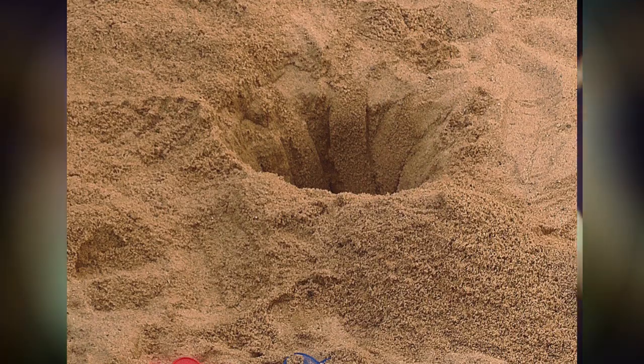Now the same thing can be thought upside down. What about if you have a pit of sand? Now that pit of sand, if it's a conical shape, the angle of that cone is again going to be dependent on the angle of repose of that sand material.